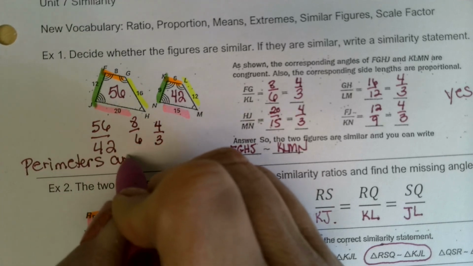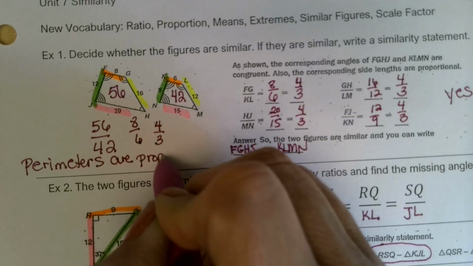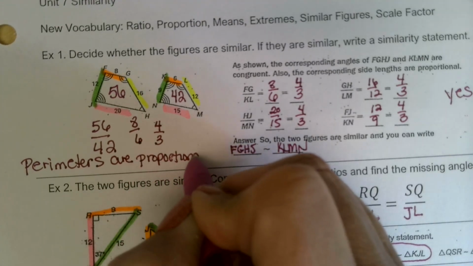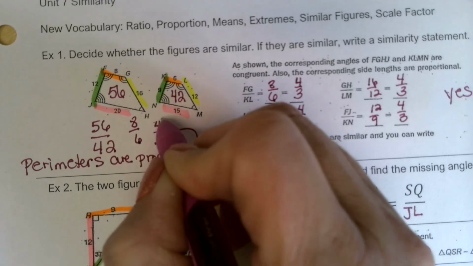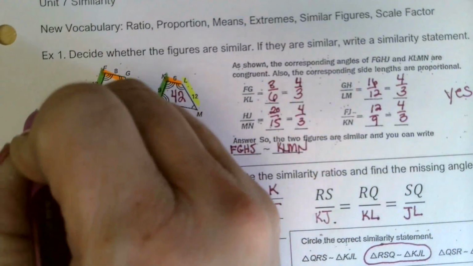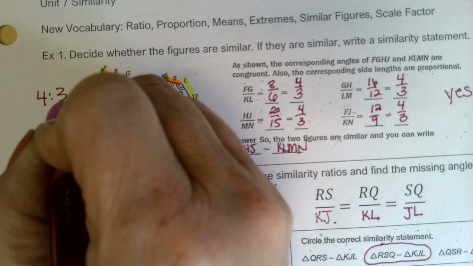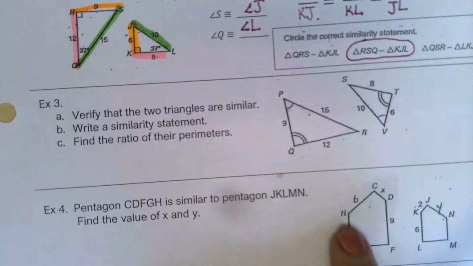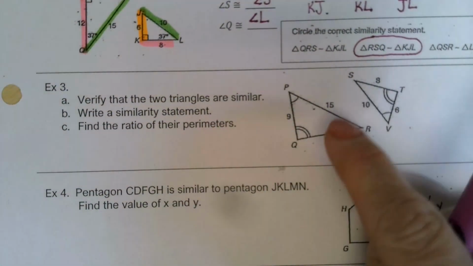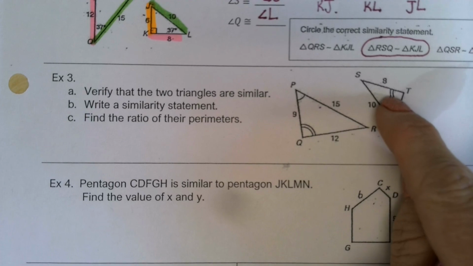Perimeters are proportional, meaning they give the same scale factor. Remember, you can write that scale factor like that or as a fraction, either way. So when we come down here, we are going to have to write the perimeters. Often I will put the perimeters inside the triangles.